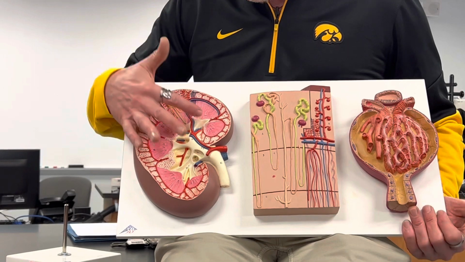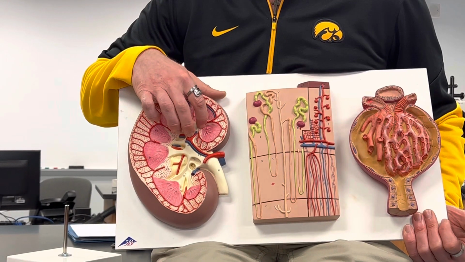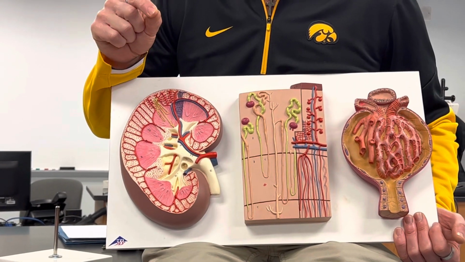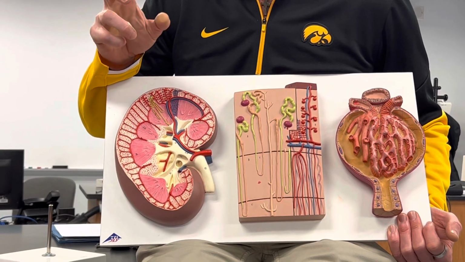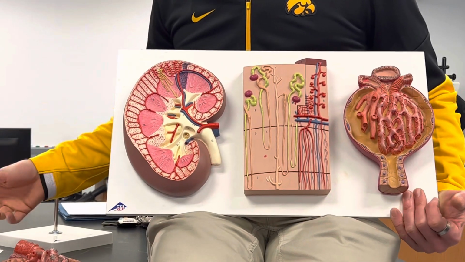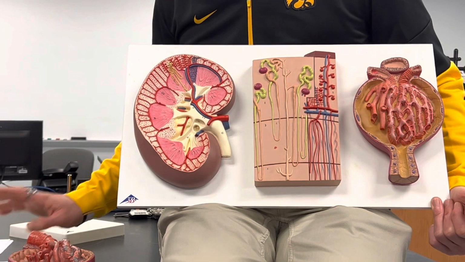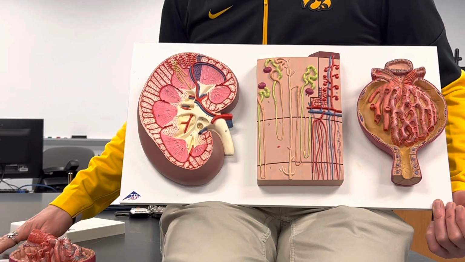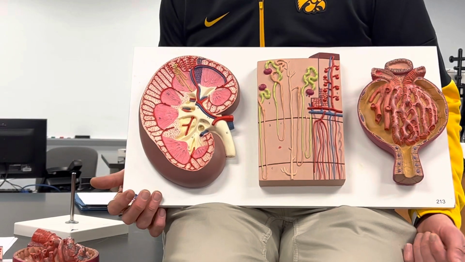The very tip of a pyramid is called a papilla. They'll also talk about the papillary duct. I don't stress papillary duct in lab, and I'm pretty sure I don't have it written anywhere. But the tip of the pyramid is a papilla.